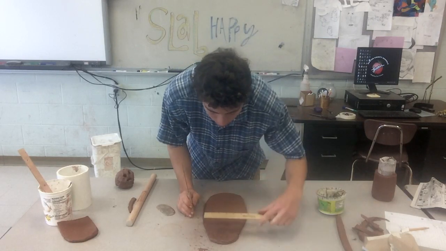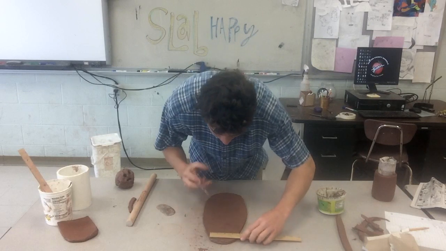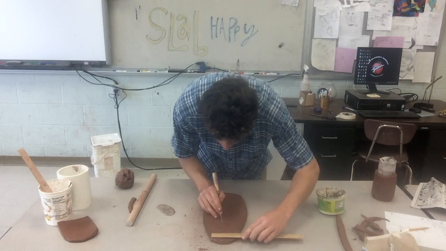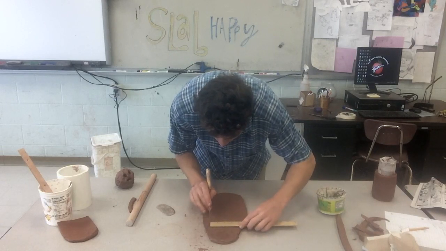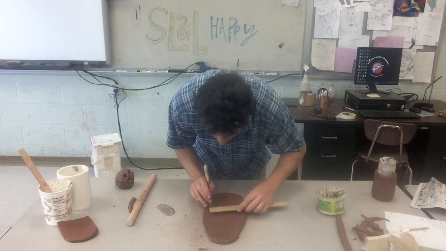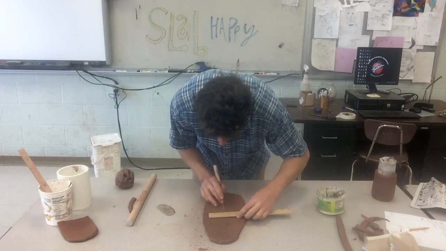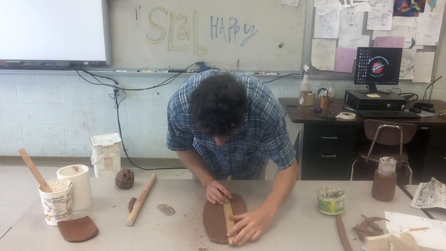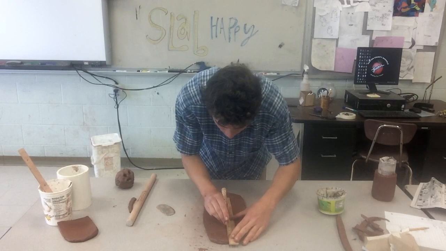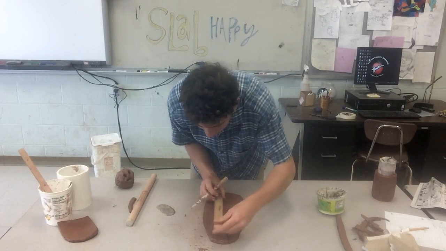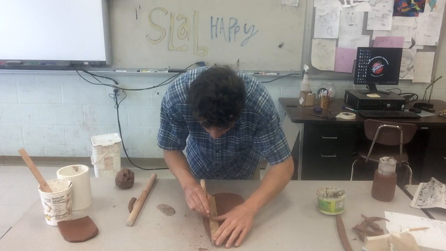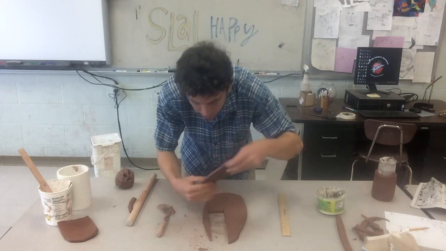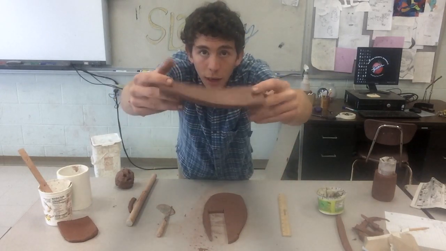Alright, so I'm going to start by measuring off a 2-inch section. I'm going to come over here. And I'm giving myself some dots to connect, some dots that are 2 inches apart. And then I can connect those with the side of my ruler and trim that. So that I end up with a nice 2-inch wide rectangle.